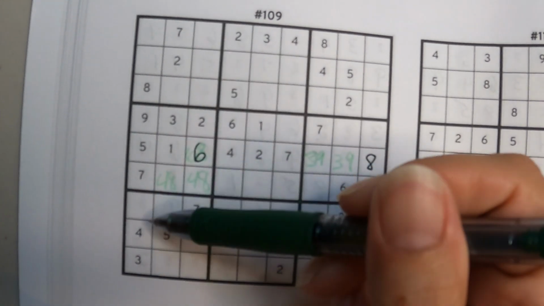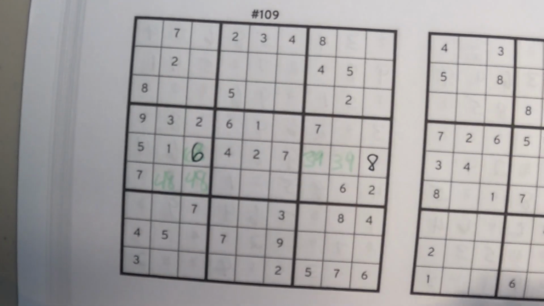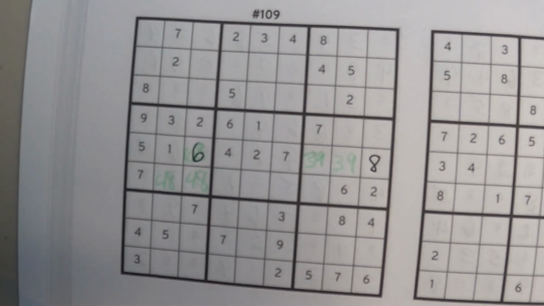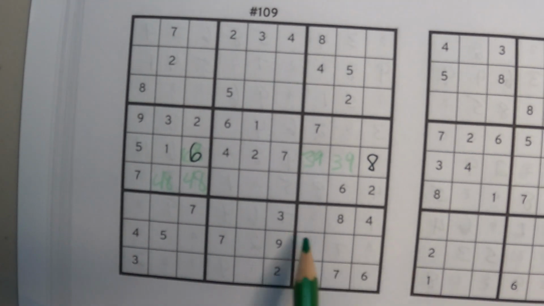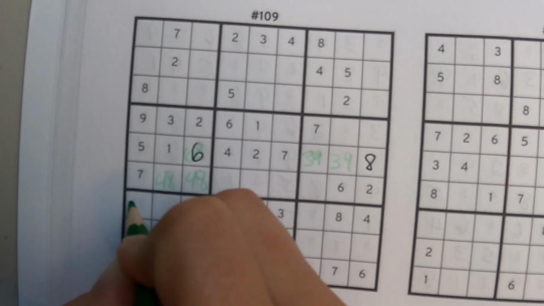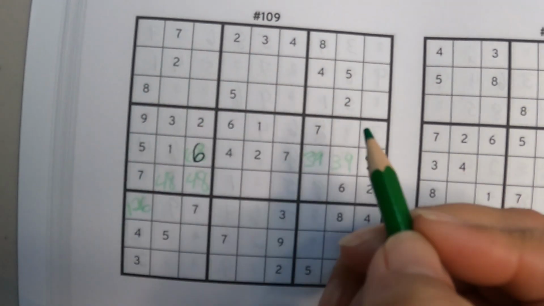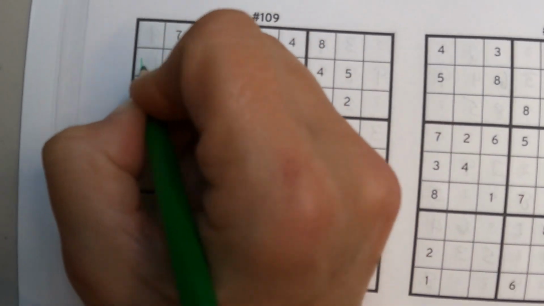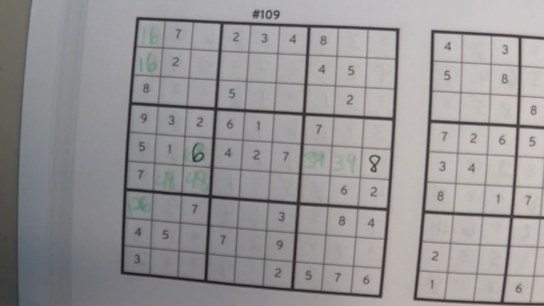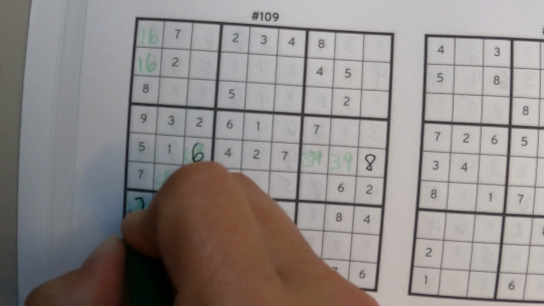If we look at this column, we're missing 1, 2, and 6. We've got no help here. So 1, 2, 6. We've got a 2 in this box. So 1, 6, 1, 6. And that means that our 2 has to be here.